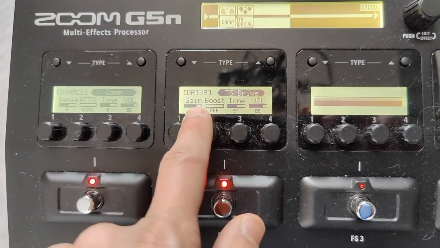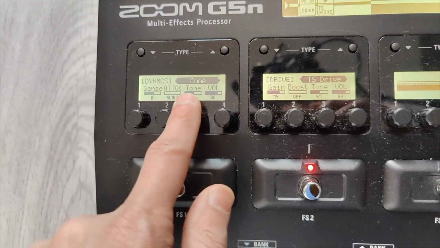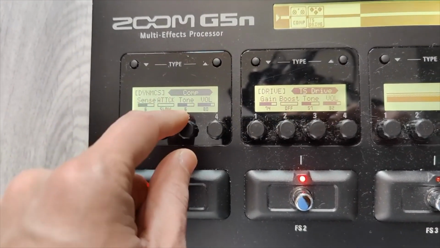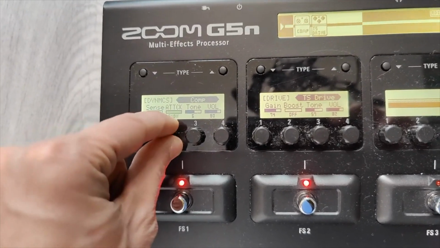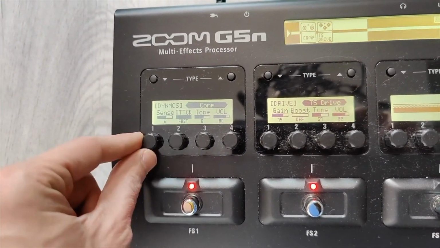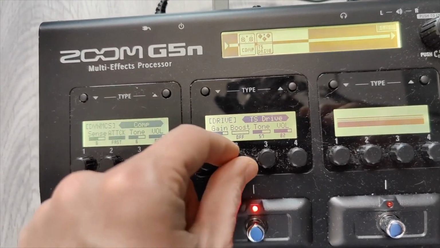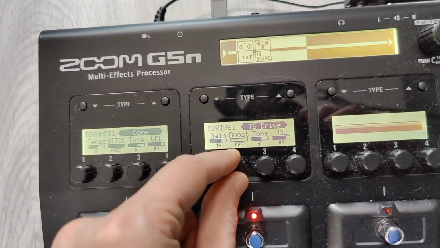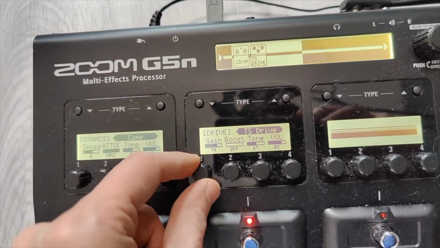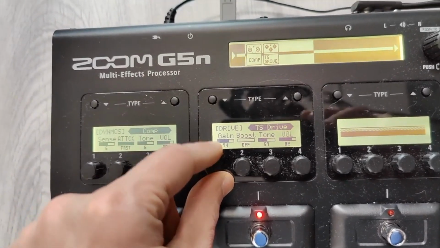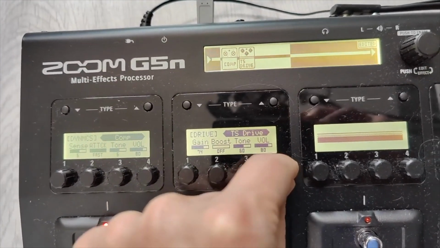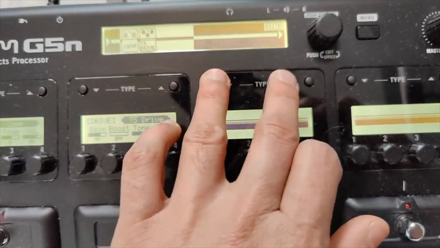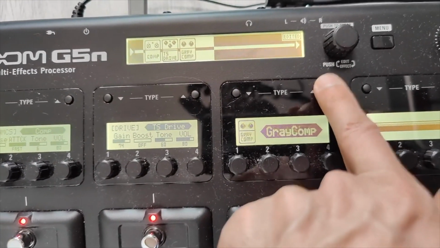And you can see each effect also has a few settings that you can change. So the tone, overall tone of the compression, or the volume output of it. The attack is the slow or fast compression. And the drive also, you can select if it's a boost on or off with this particular drive. You can change the gain, so that's more distortion, the overall tone of it, and the volume output of this one. And now I'll select an amp.